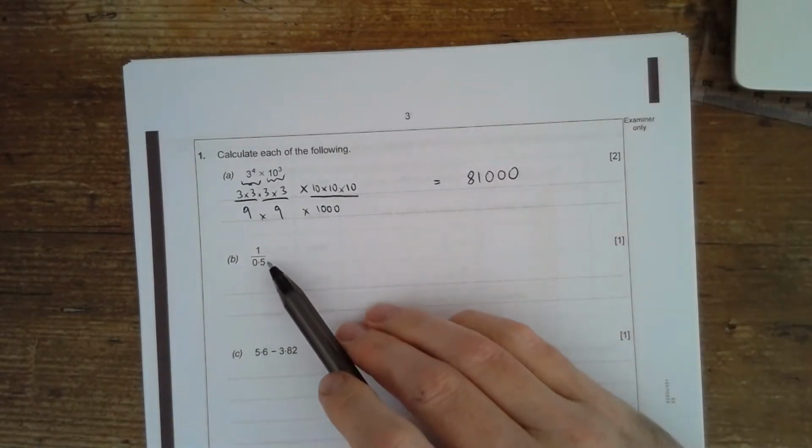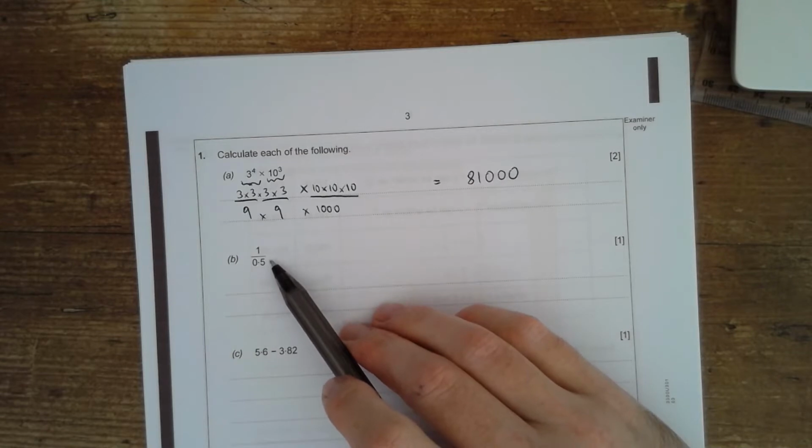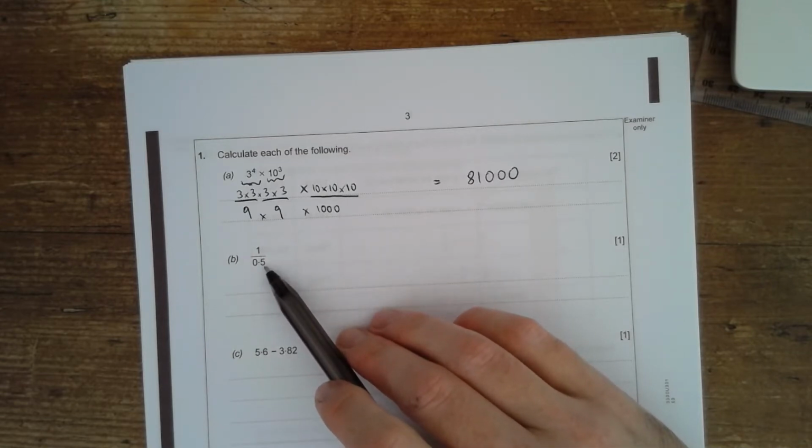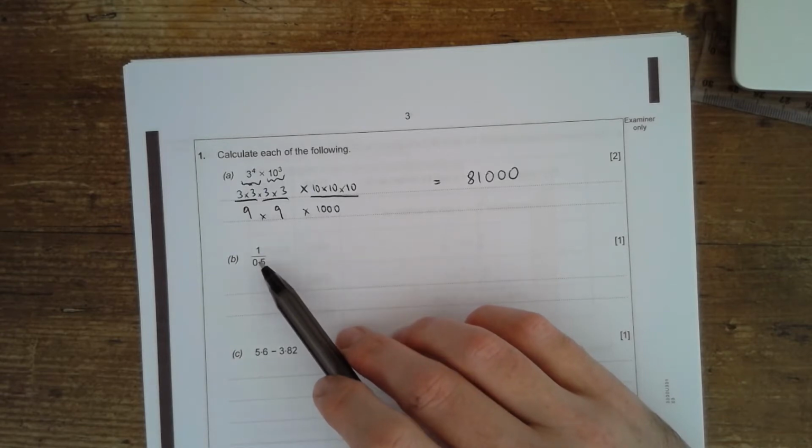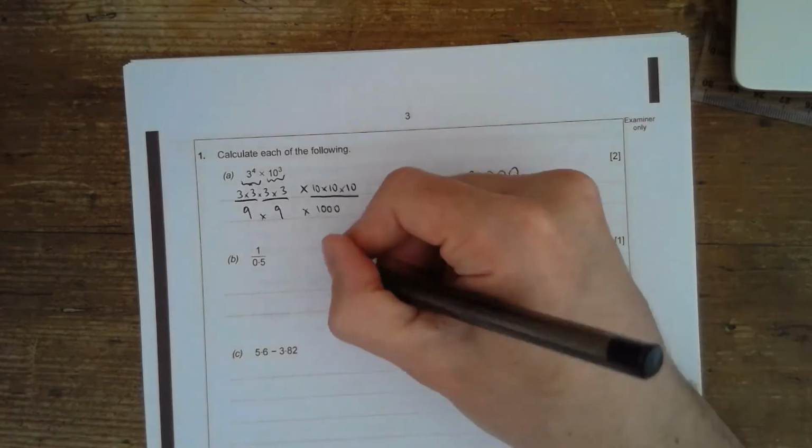The next one is commonly answered wrong. People get this wrong all the time. It says, how many 0.5s fit into 1? That's what that's saying. Counting 0.5s till you get to 1. 0.5, 1. The answer is 2.